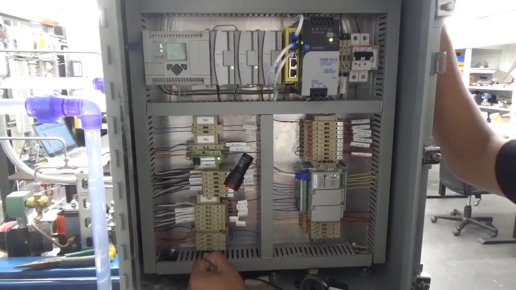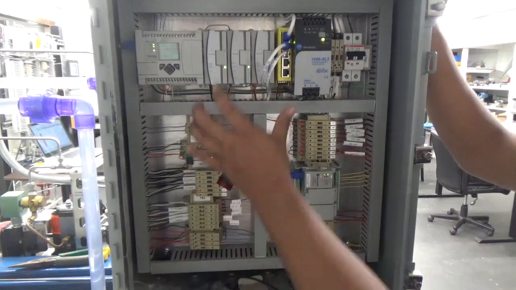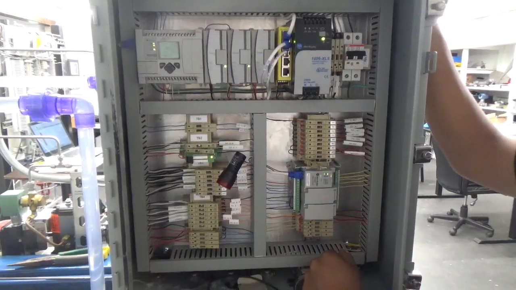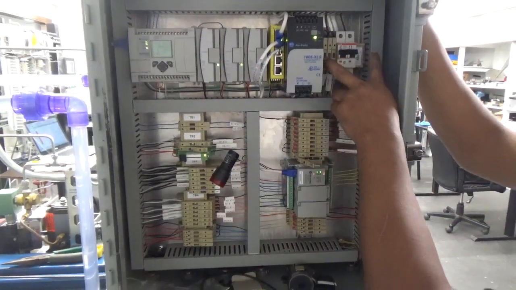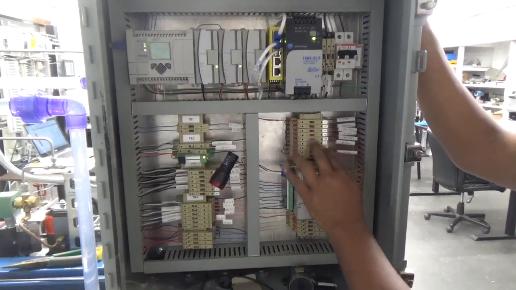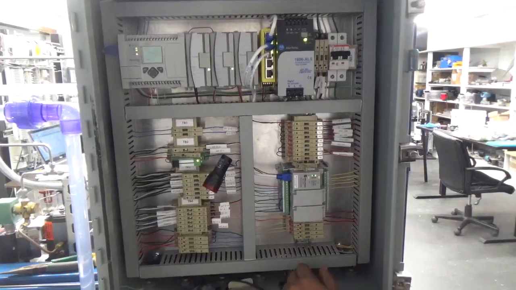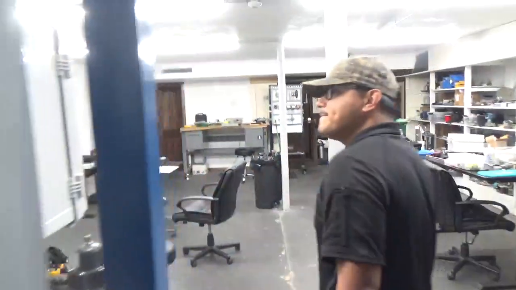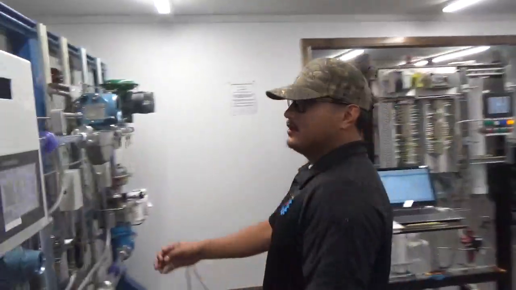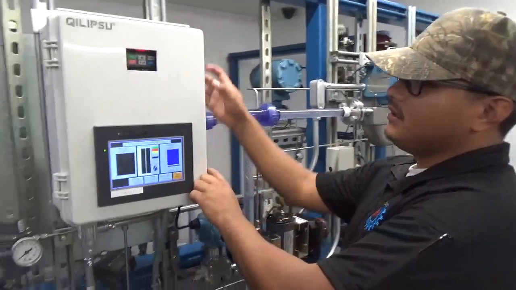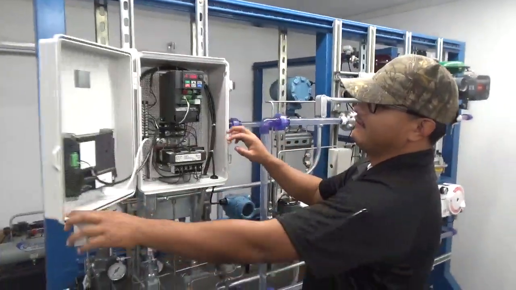It's minor tagging that I still need to do, but for the most part, this is what a standard control panel will look like. If you look over here, there's your 120 distribution and your 24 volts distribution with their respective terminations on the type of signal you're dealing with. So we come over here. This is one of the screens that we're going to be dealing with. Here's one of the HMIs, and here we have the VFD.